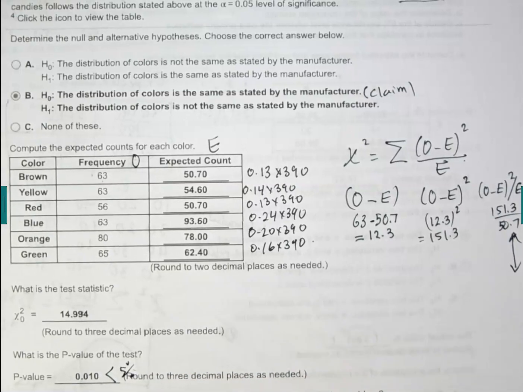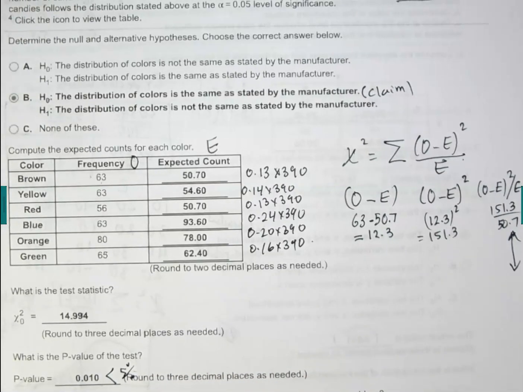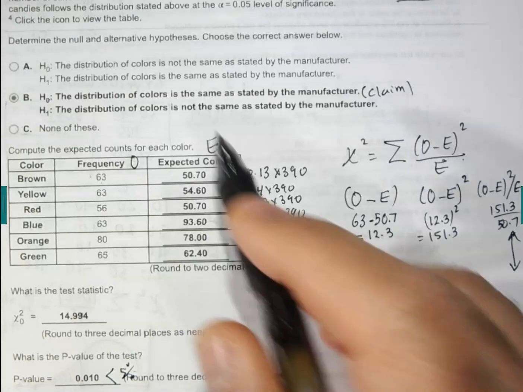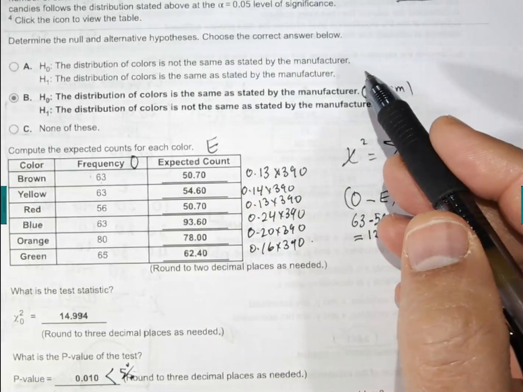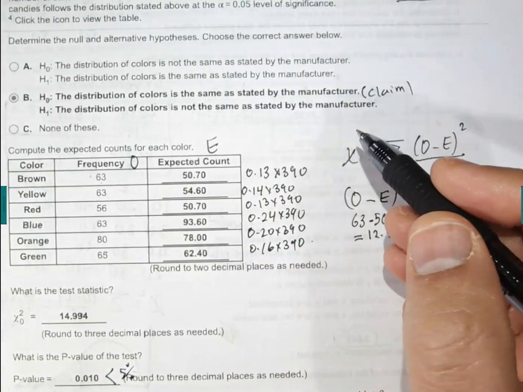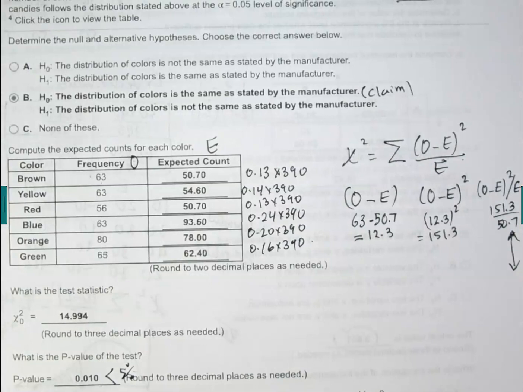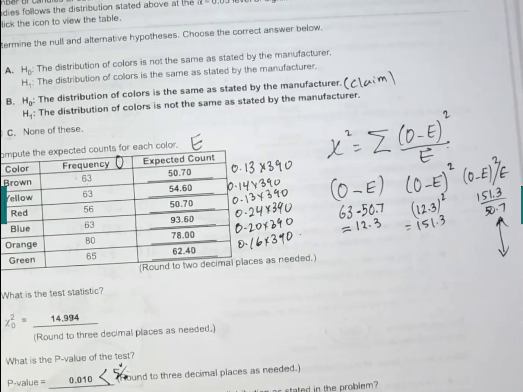So we reject H0. And if we reject H0, that means the distribution is not as stated by the manufacturer. It must have been different. So this is the conclusion right there. Okay, so that's number 12.